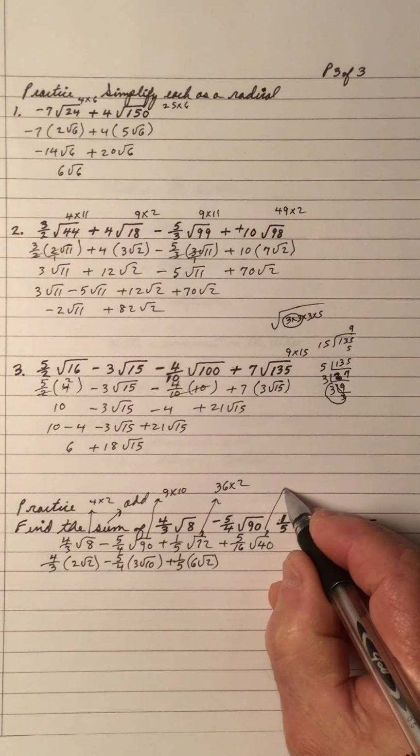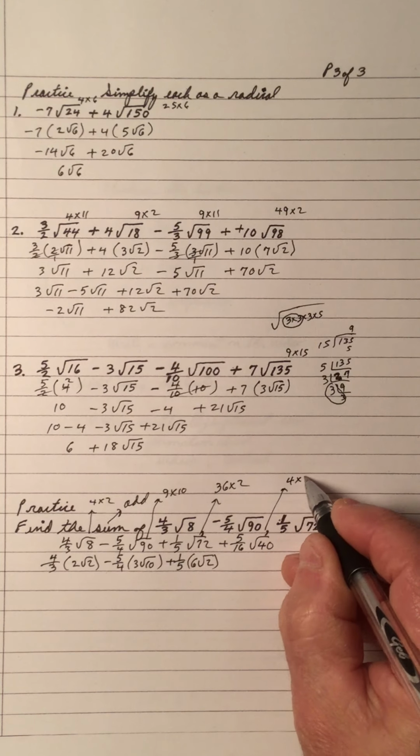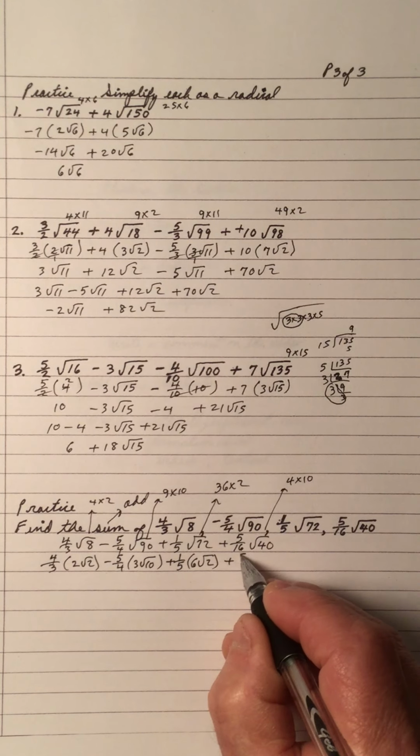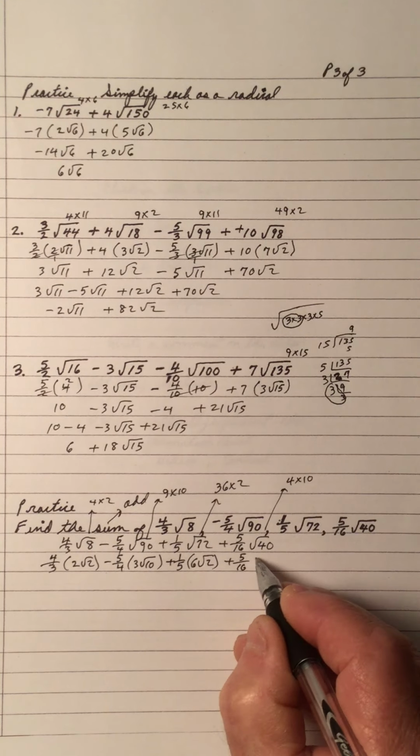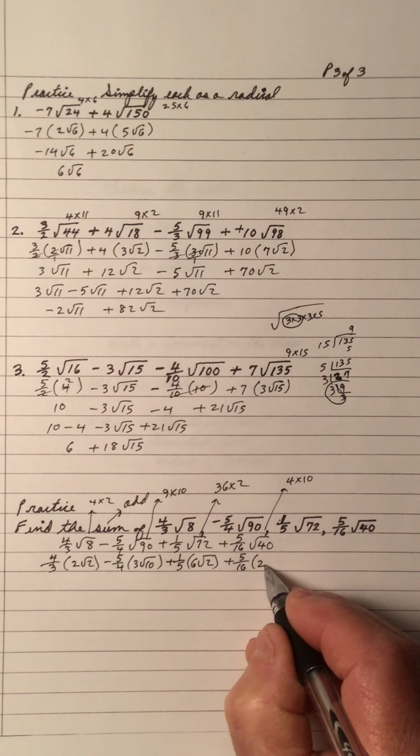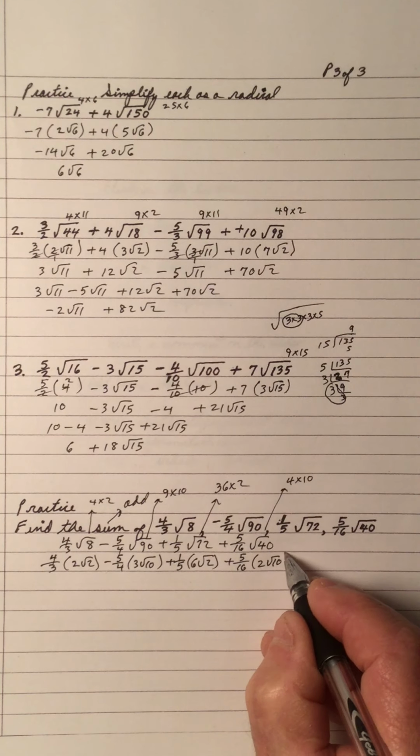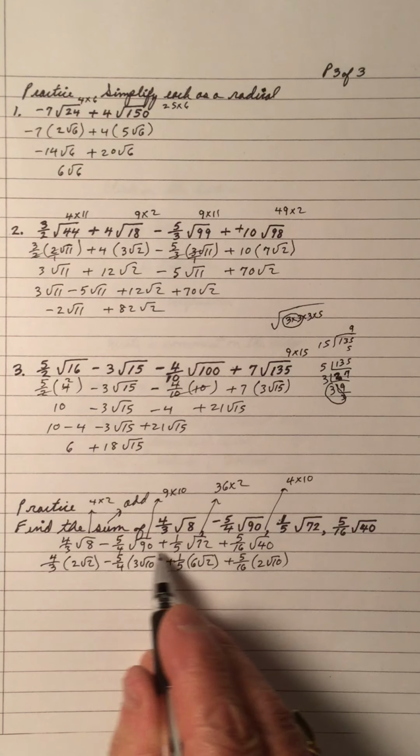And 40 is 4 times 10. So that's 5 over 16, and square root of 4 is 2, so it's 2 root 10. I have each of the roots simplified.